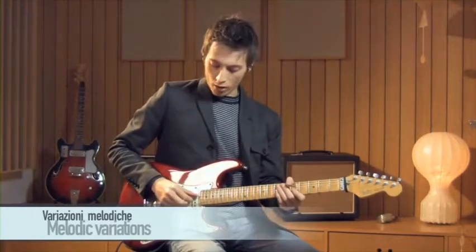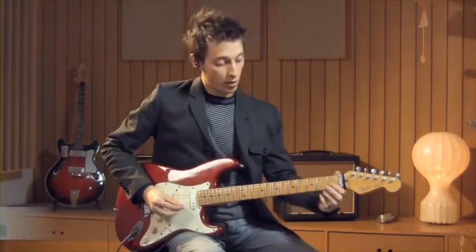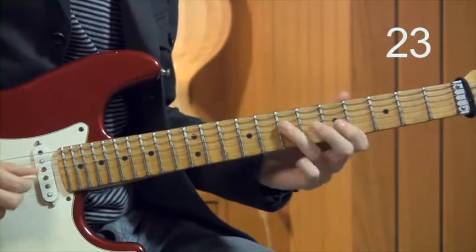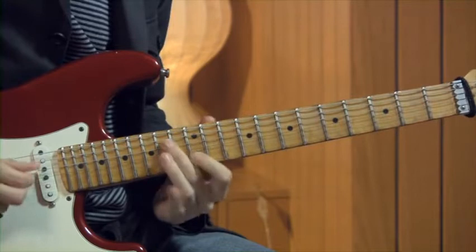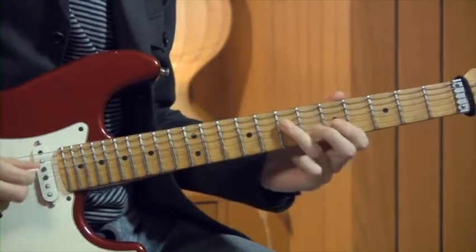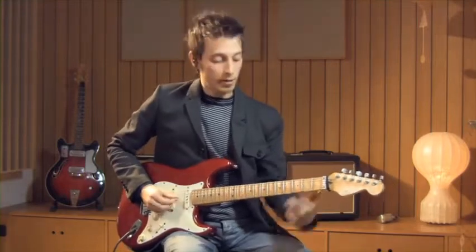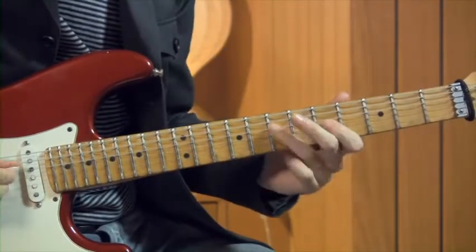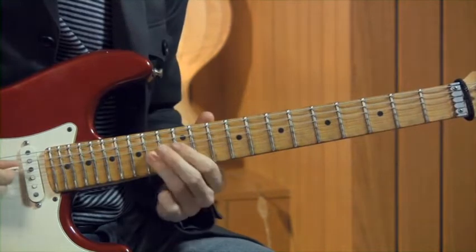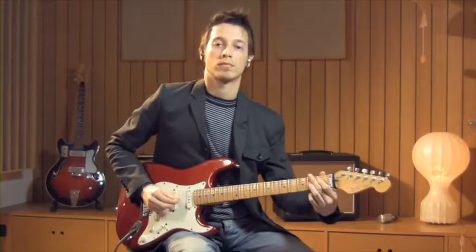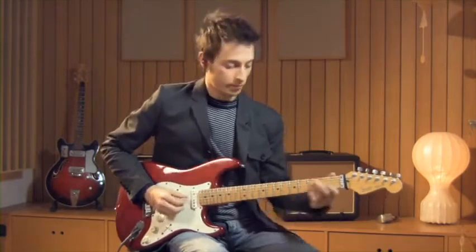Now I'll show you the same example, inserting skips to variegate the melody. I'll play this on the second string set. First string, second string, third string.